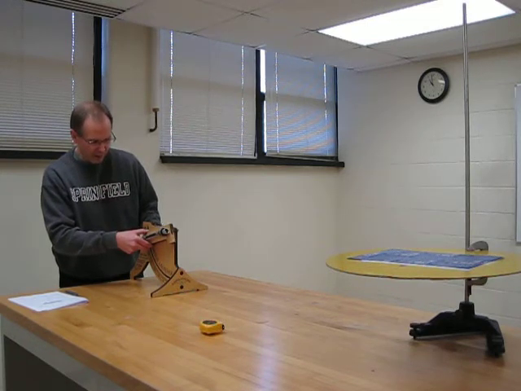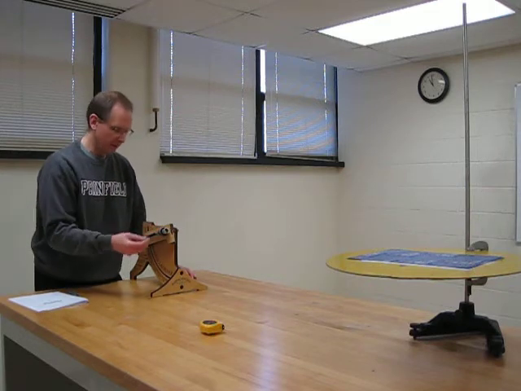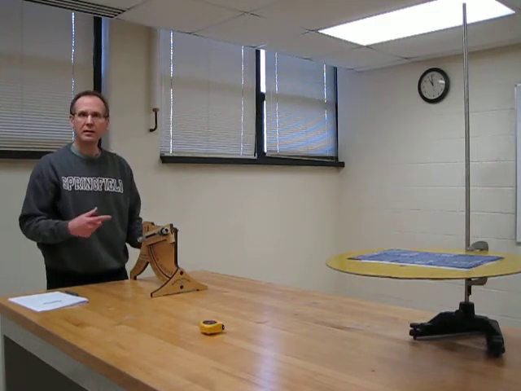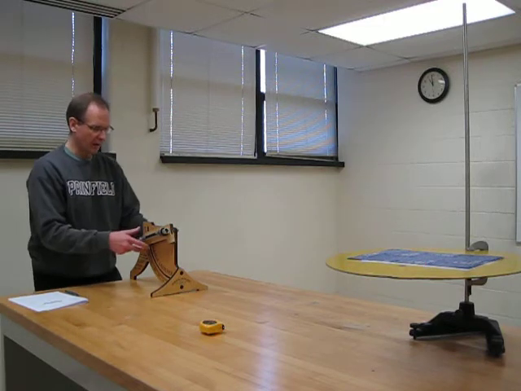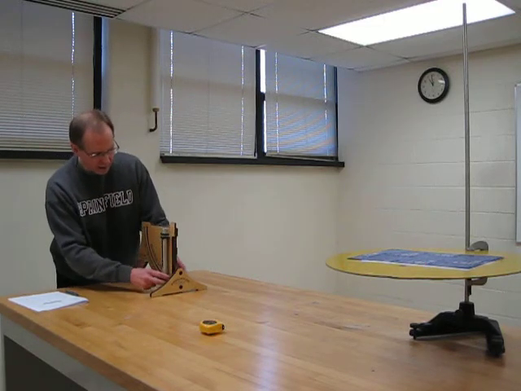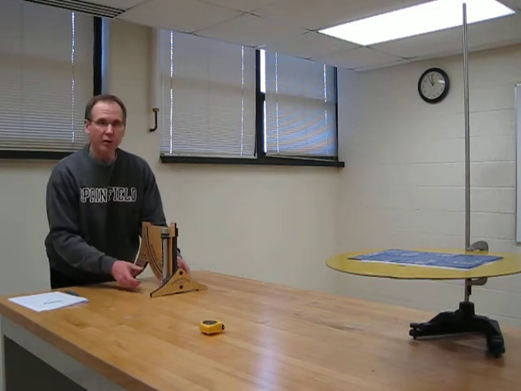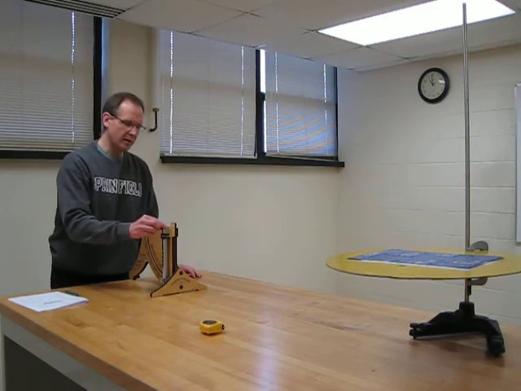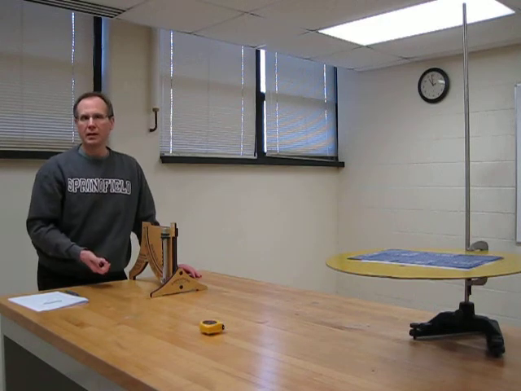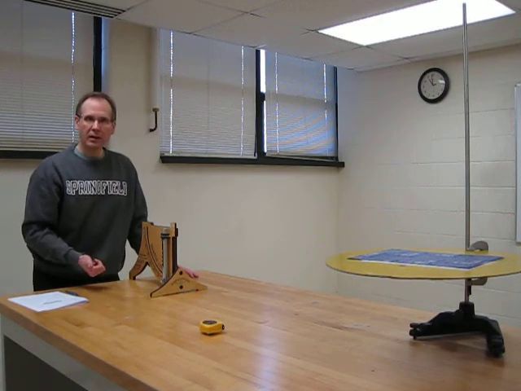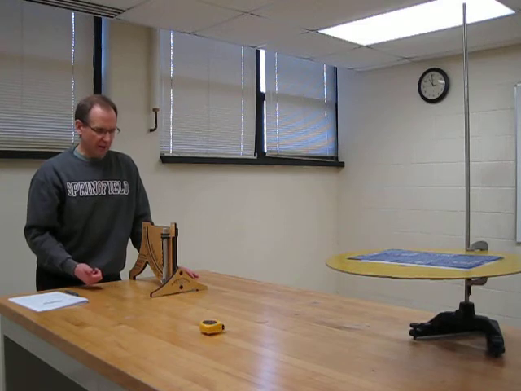I'll do 3 trials at 15 degrees, 3 trials at 25 degrees, 35, 45, and so on up to 75 degrees. And then at 90 degrees, when it's going straight up, the range is also 0, right? Because it launches, goes straight up, comes back down, but the horizontal displacement is going to be 0. So at 0 degrees it's 0, and at 90 degrees it's 0.